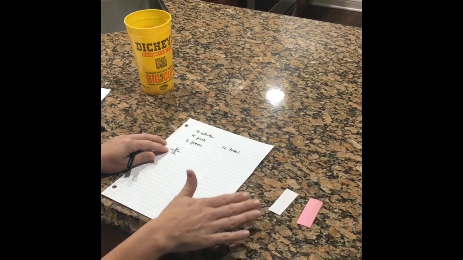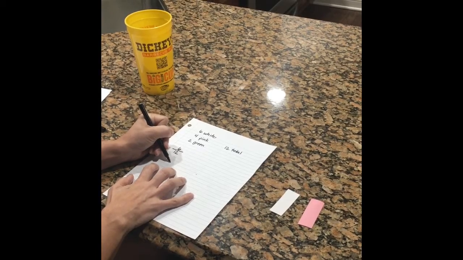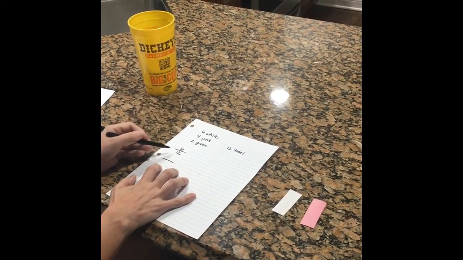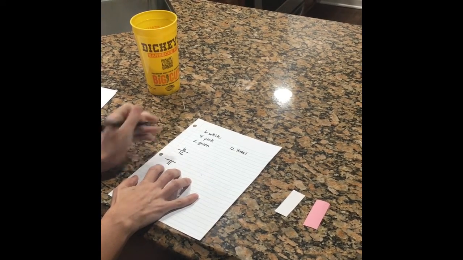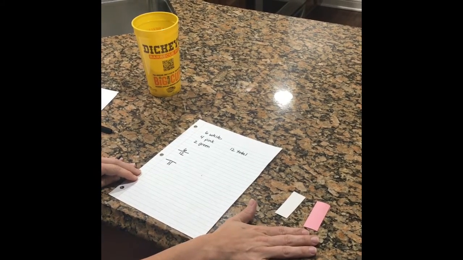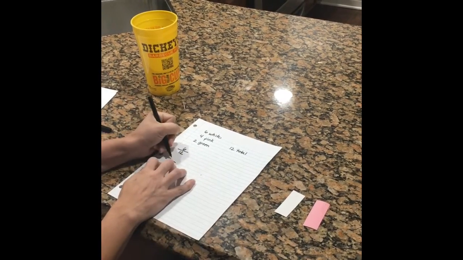I did not place my first pick back in the cup, which means when I go to write my probability of pink, my total number is going to change from 12 to 11, because when I picked, I had 11 in there. Now, the outcome for the pink would be the total number of pink I had in my cup, which was 4.